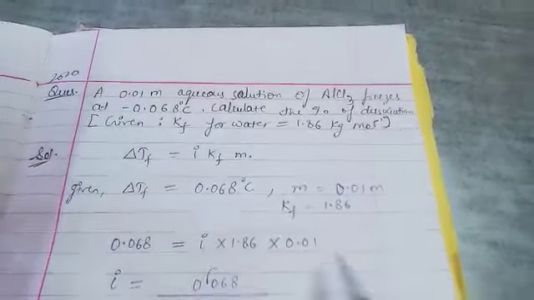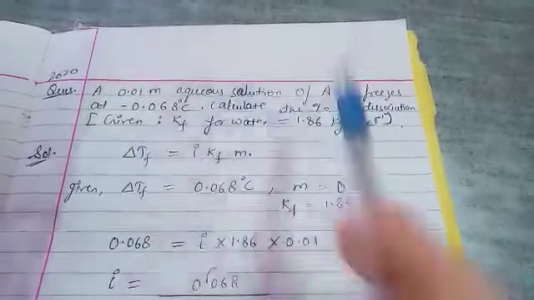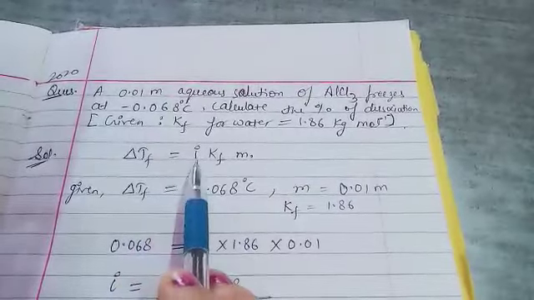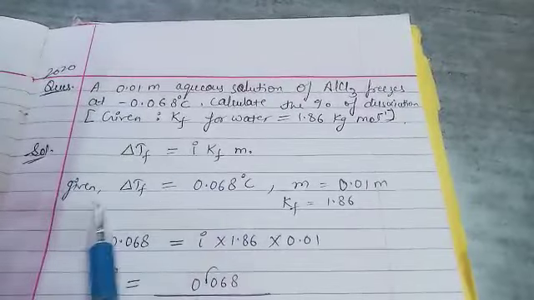Now just see, in this one molality is given, temperature is given. So with the help of this formula, delta Tf is equal to i into Kf into m, we can calculate i easily from whatever is given to you.